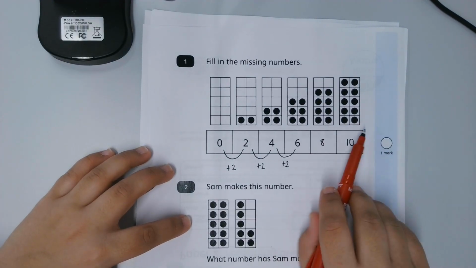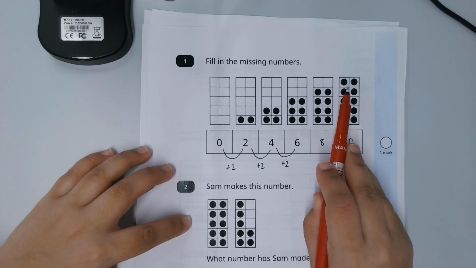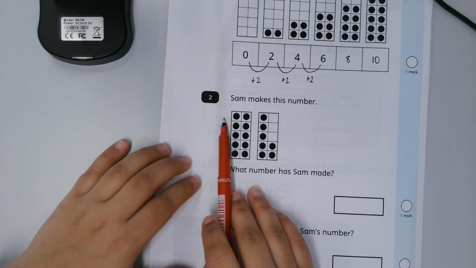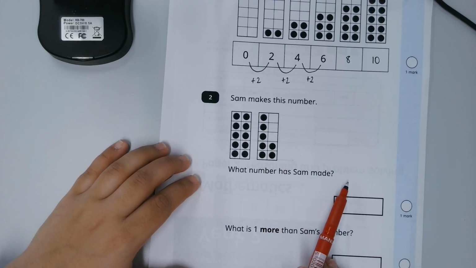And I can just count the squares to help me. 1, 2, 3, 4, 5, 6, 7, 8. 1, 2, 3, 4, 5, 6, 7, 8, 9, 10. Yep, 8, 10. Okay. Next, Sam makes this number. What number has Sam made?